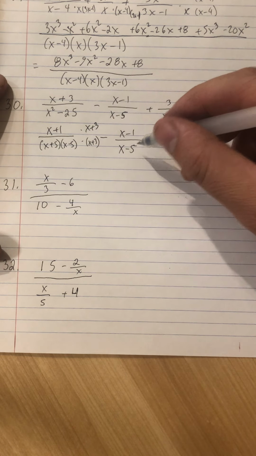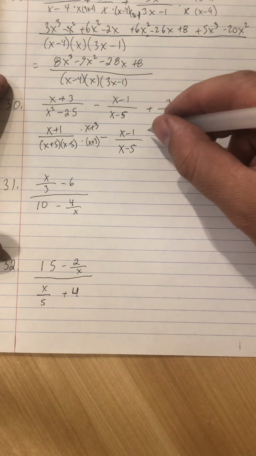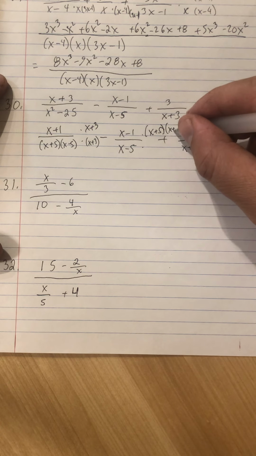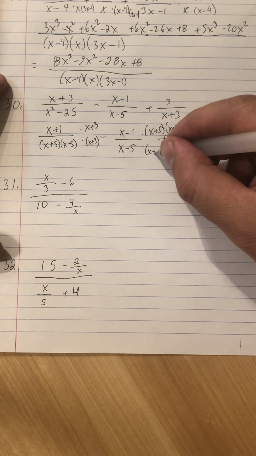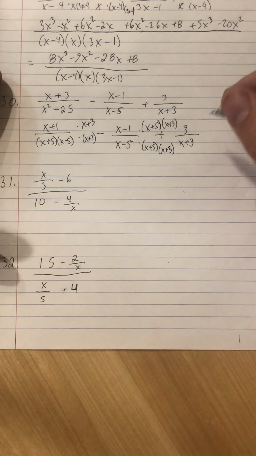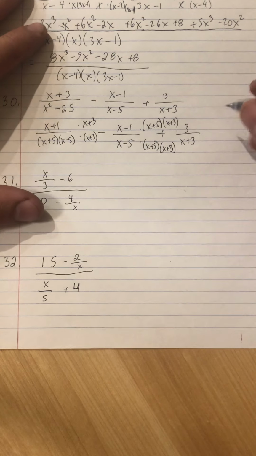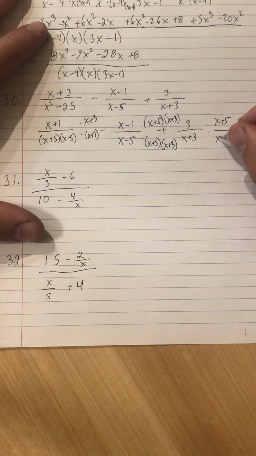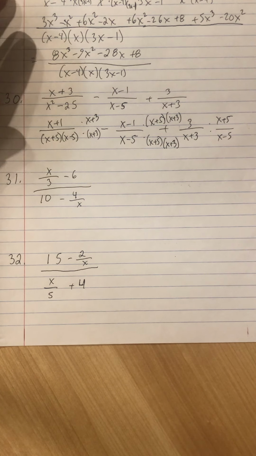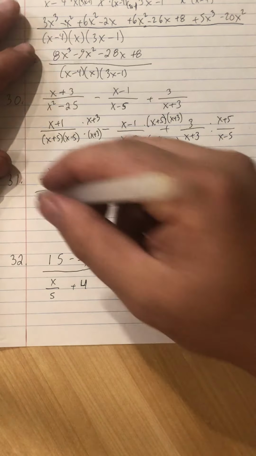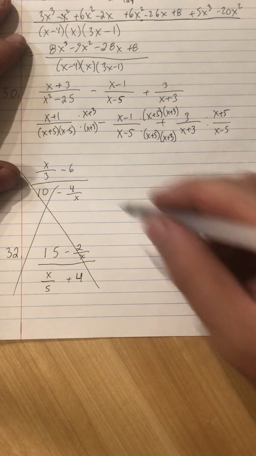Here we have an x minus 5, but we don't have an x plus 3 or an x plus 5, so we're going to do that. So x plus 5, x plus 3. And lastly here, we don't have an x plus 5 or an x minus 5. Okay, so if we do that, probably need more space, so we'll just cross these out for now. Just work here.